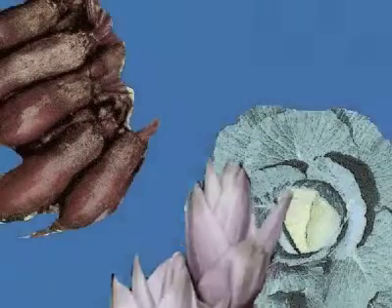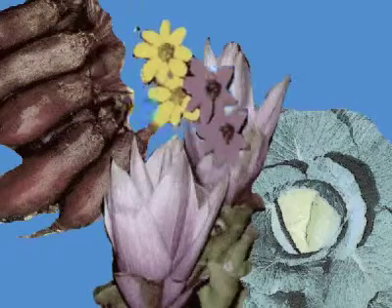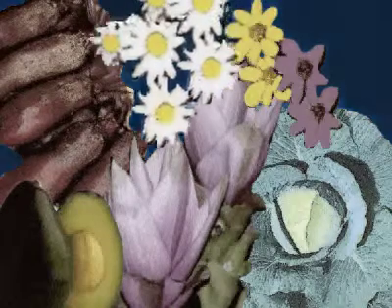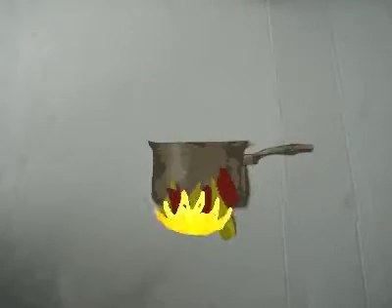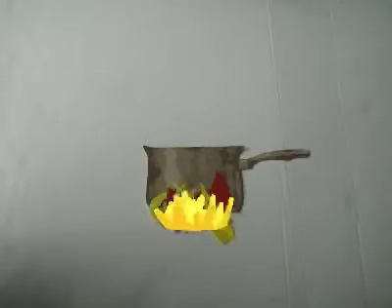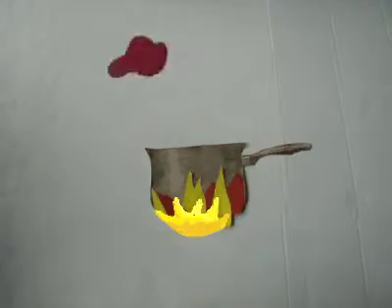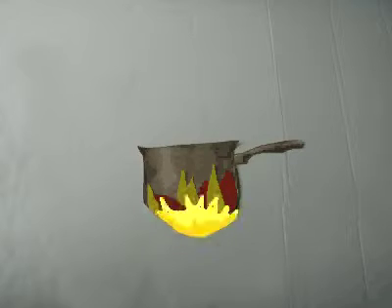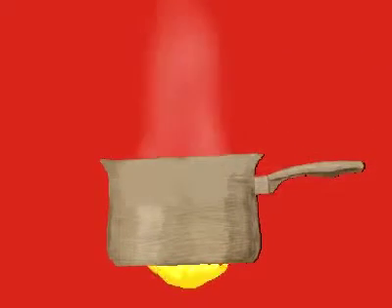Beetroot, cabbage, turmeric, dahlia, avocado, chamomile. When using natural materials to dye clothes, you need plenty of heat. Let's try using some turmeric to dye some clothes.